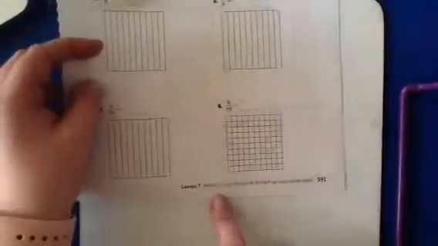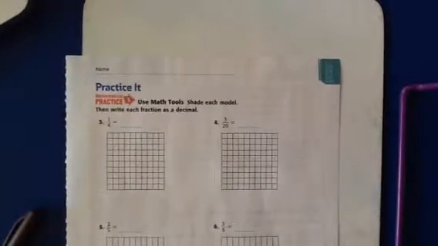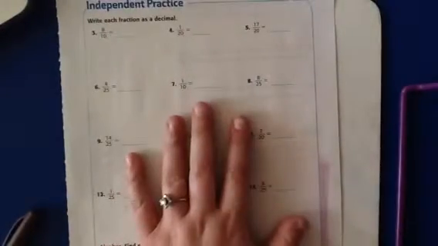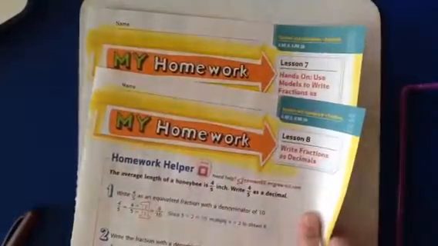And since we are doing 2 lessons in one day, you do not have to do the homeworks. This is lesson 7's practice it. I didn't get a chance to post it on the video because I was going to do both of them together, but it cut me off. So this is your lesson 7. You are to do that. You are to do lesson 8 independent practice also. So once you do 7 and 8, practice it and independent practice, you are more than welcome to do the homeworks that go along with these.